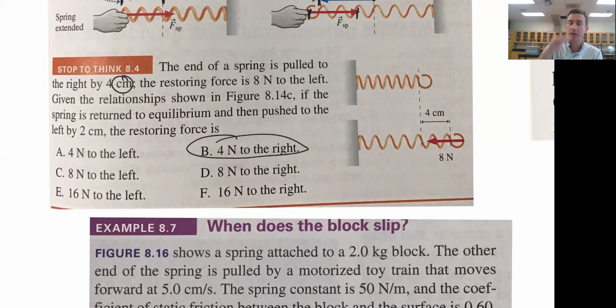Okay, so I did half as much, because half of 8 is 4, half of 4 is 2, 4 centimeters to 2 centimeters, so 8 newtons to 4 newtons. And then the direction is going to be opposite because the direction I've gone is opposite.